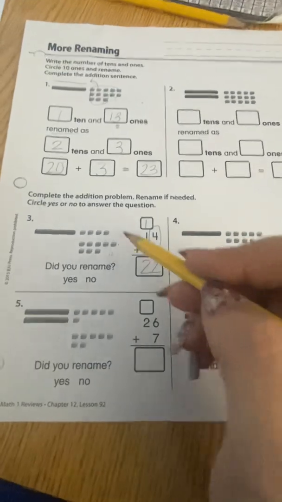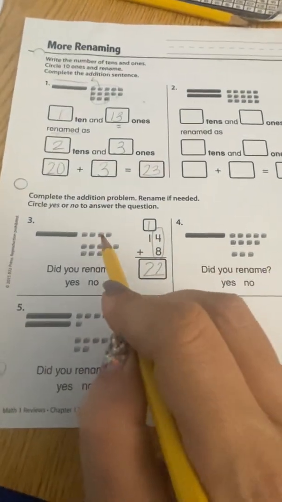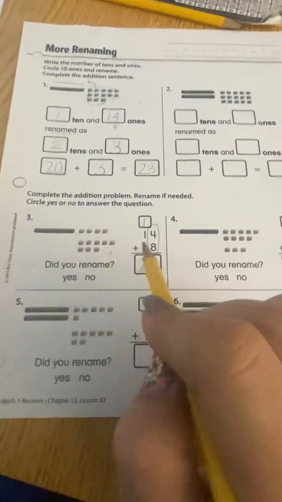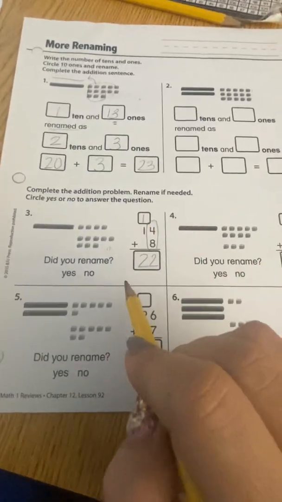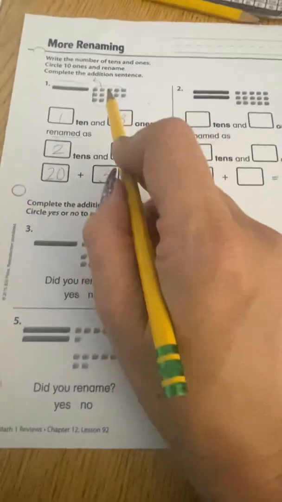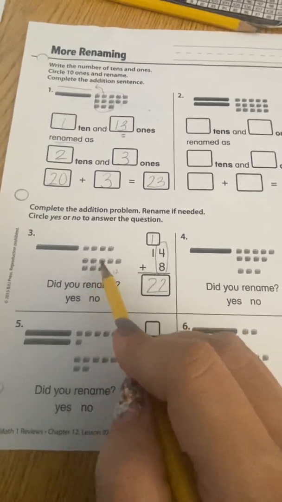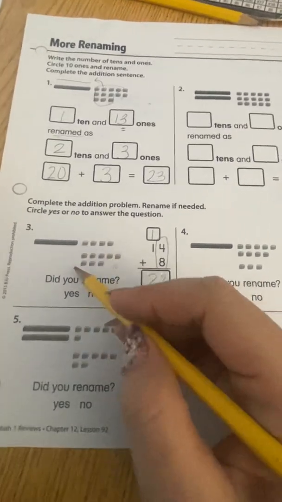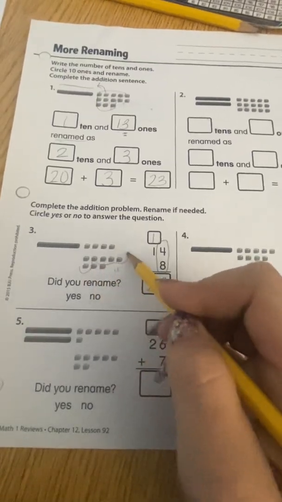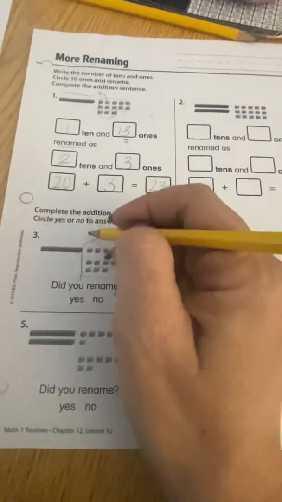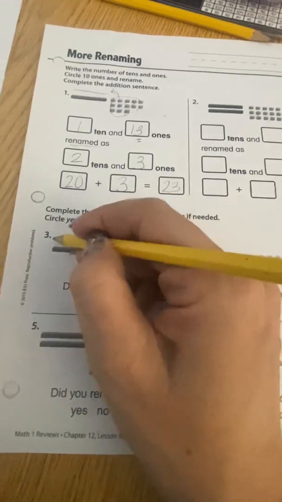But I told them after they do that, they still need to go over and rename or regroup if they had to carry. So after they solve this problem, come back to the group, and they're just going to do exactly what we did up here. Count out 10 ones. 1, 2, 3, 4, 5, 6, 7, 8, 9, 10. So I'm going to group up my 10 ones. Okay. Bring those over, the 10 ones. Turn them into a 10 stick.